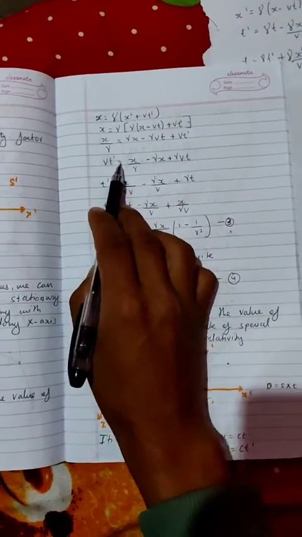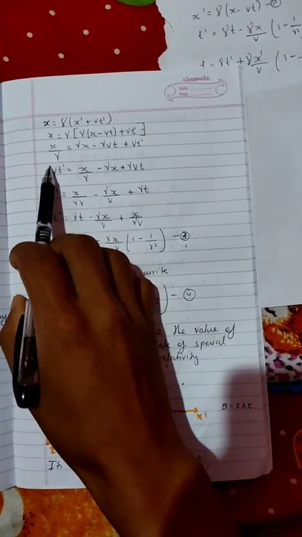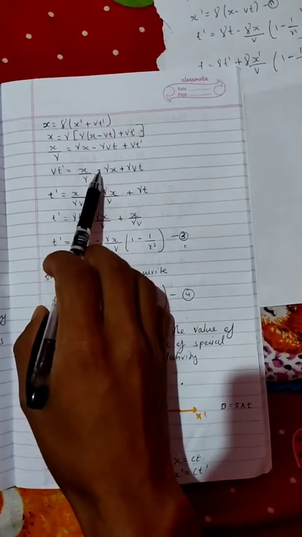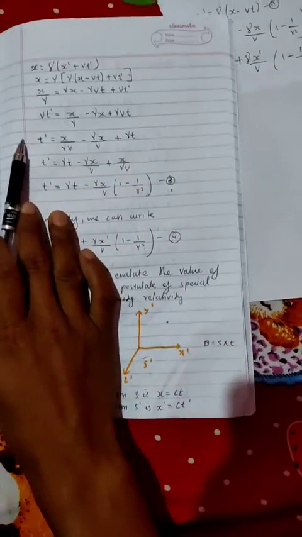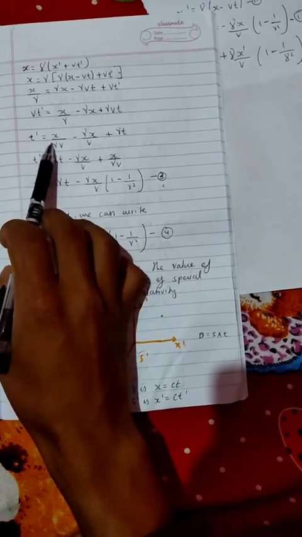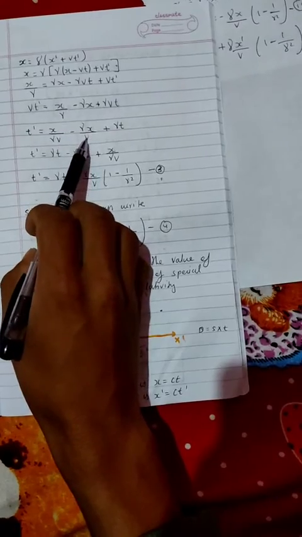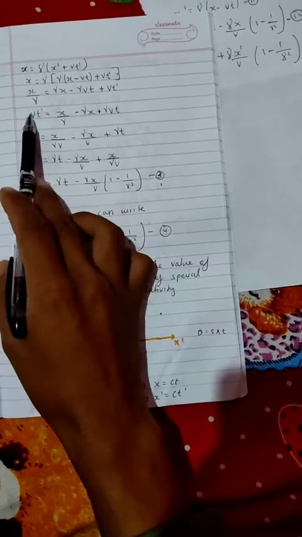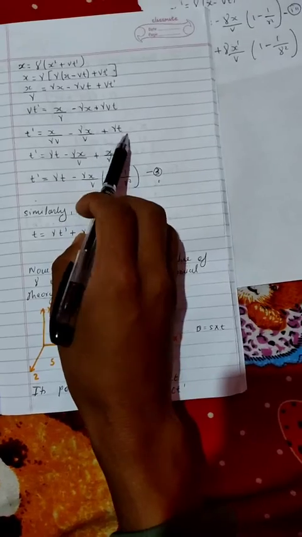So here we take bt prime over to one side: bt prime equals x by gamma minus gamma x plus gamma bt. Now we take out t prime, which equals x by gamma b minus x by b plus gamma t. This b will be cancelled with this b, so what remains is gamma t.